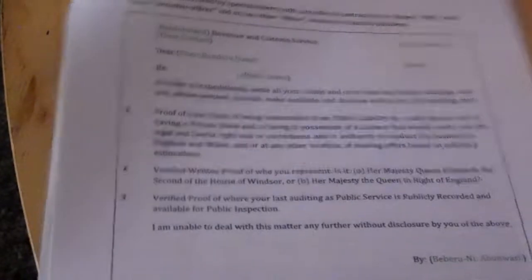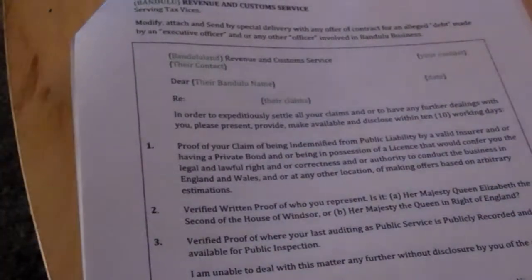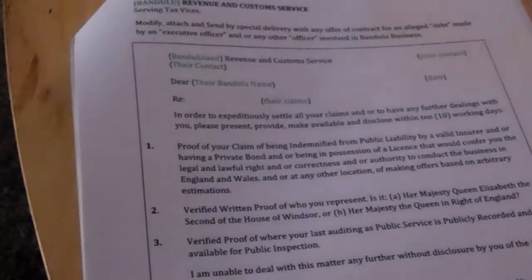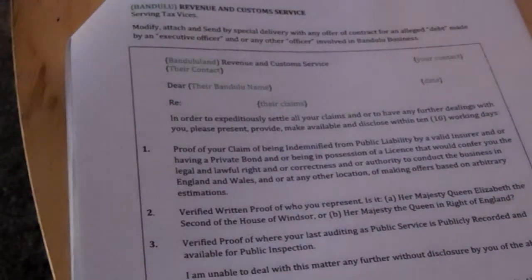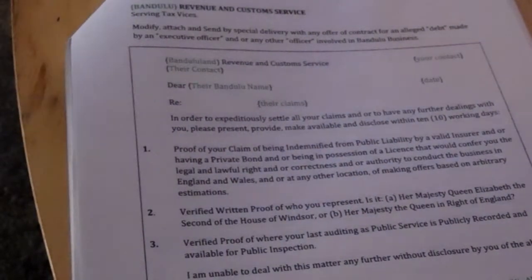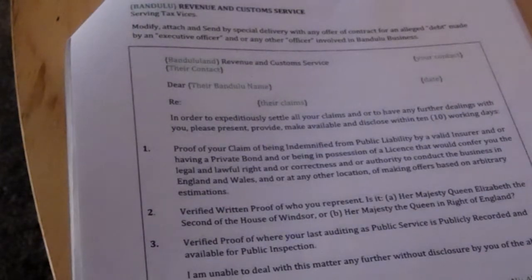Another template. Boom. What else do you have? This one has to do with Bandulu land. It says revenue and customs services. Wow, serving tax vices, another serving tax vices. Right, so this is Bandulu land, revenue and customs service. You put the contact details in there, you put yours, you put the dates and reference numbers, and then the title is their claim. So in order to expeditiously settle all your claims and or to have any further dealings with you, please present, provide, make available, and disclose within 10 days.